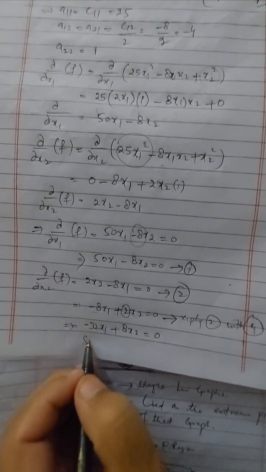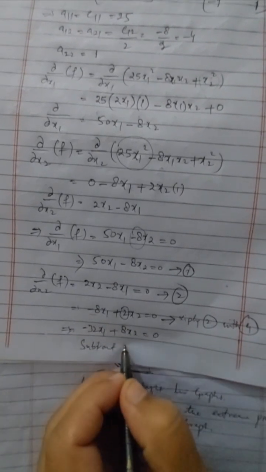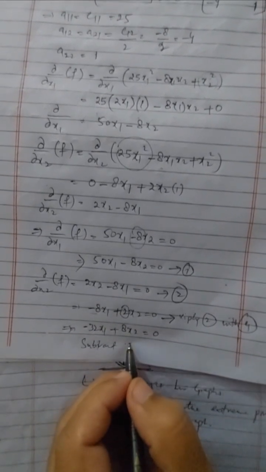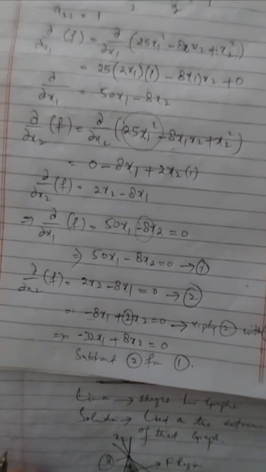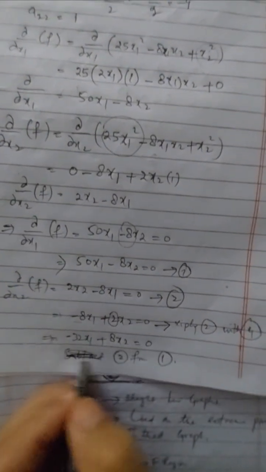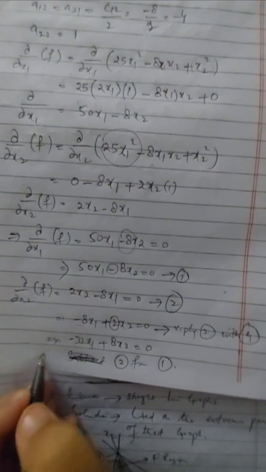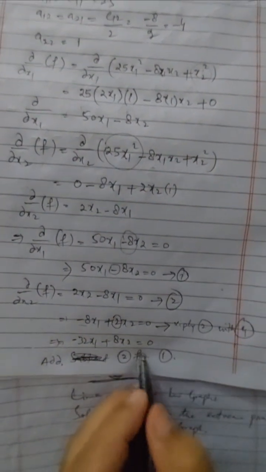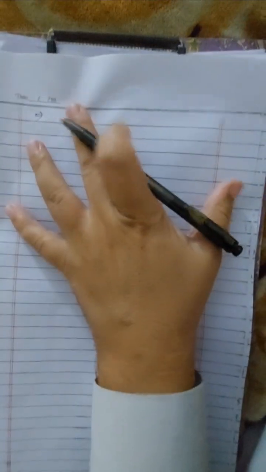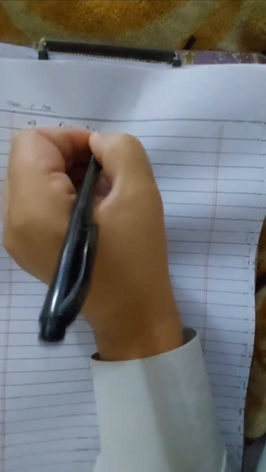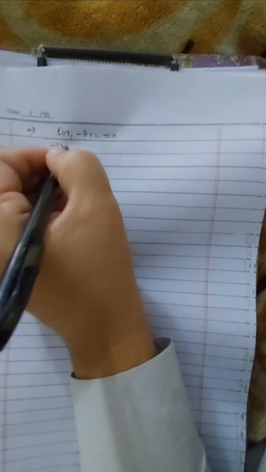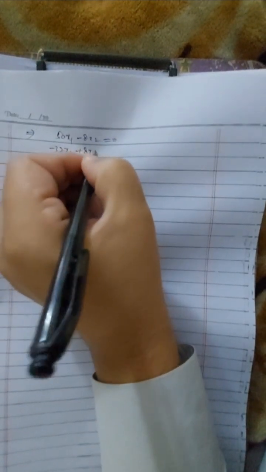Now we subtract... sorry, not subtract, because here we have a negative, we just need to add. So we have 50x1 minus 8x2 equal to 0, and minus 32x1 plus 8x2 is equal to 0.